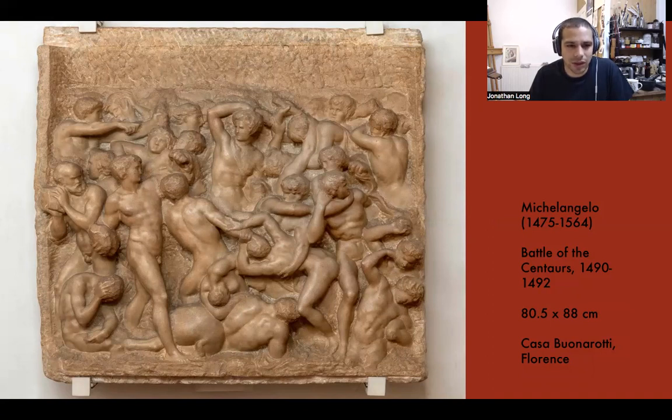And in this remarkable Battle of the Centaurs, which Michelangelo made at the start of the 1490s, when he was in the household of Lorenzo the Magnificent and being influenced by Bertoldo di Giovanni, the in-house sculpture leader of the education in sculpting in Lorenzo's sculpture garden, you can see Michelangelo adopting the use of the dynamic and closely packed composition of male nudes.